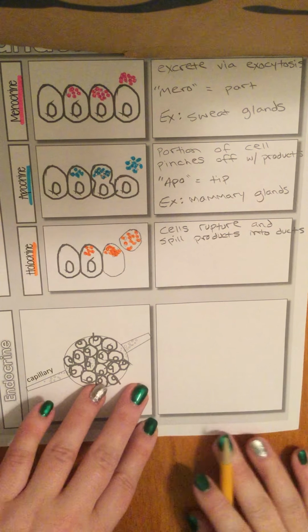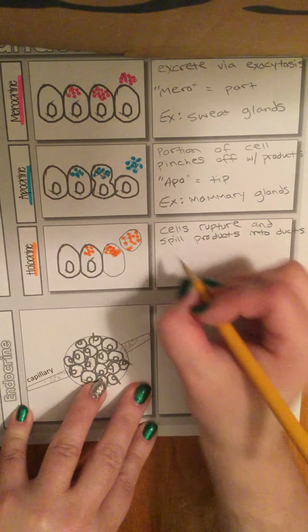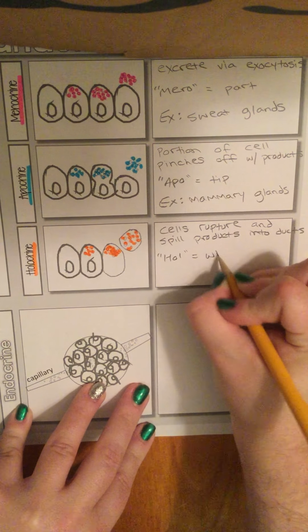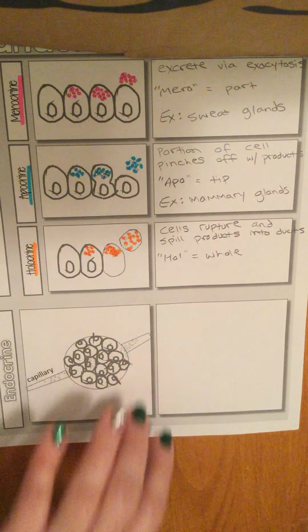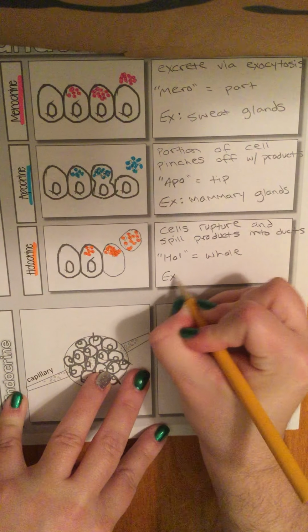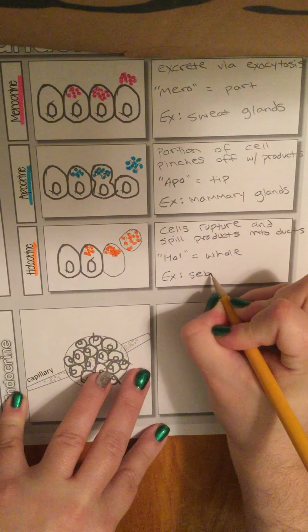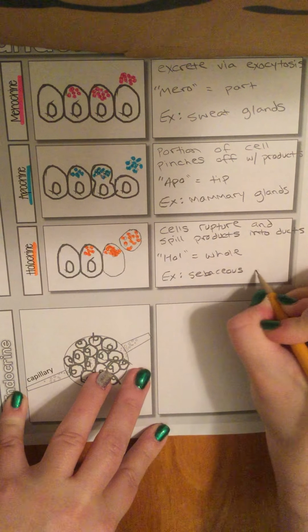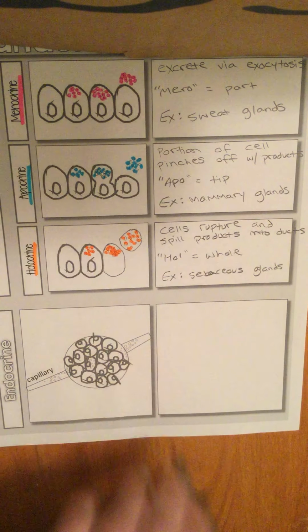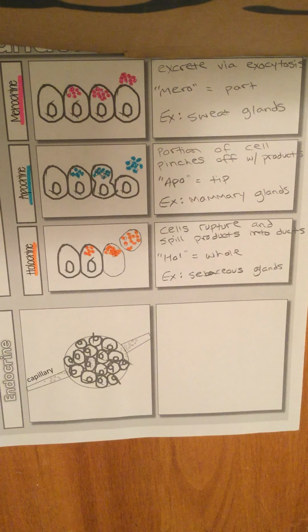Holo, on here, that means whole. So you can see why this makes sense. Merocrine is only part of the cell gets excreted. Apocrine, only the tip gets excreted. And holocrine, the whole cell goes. And our example, sebaceous glands. Sebaceous glands are oil glands.